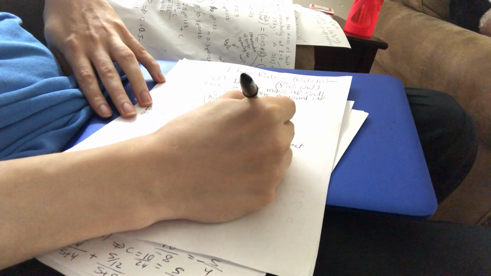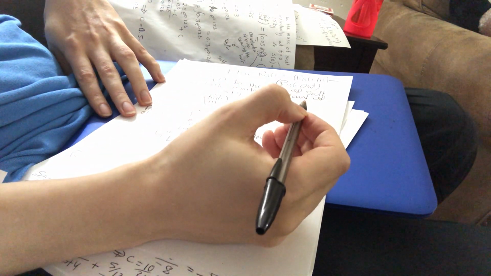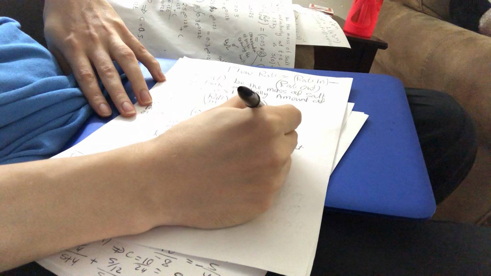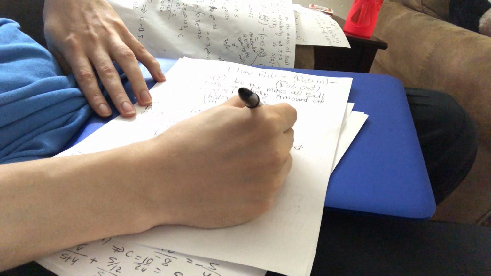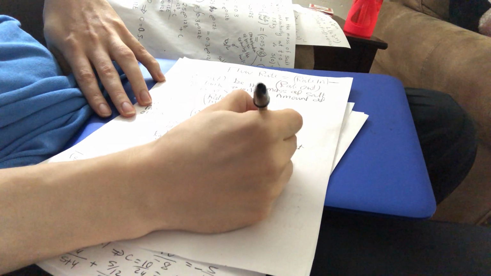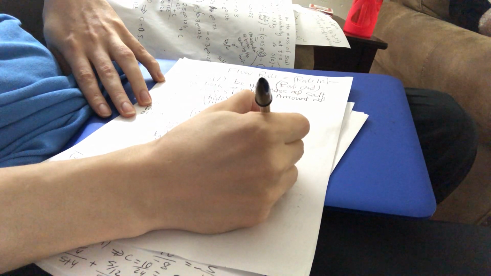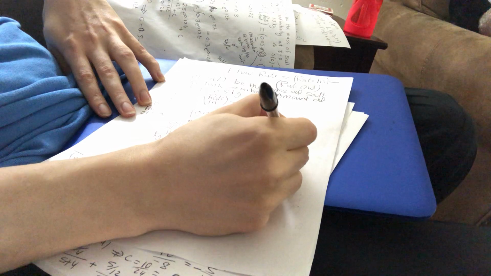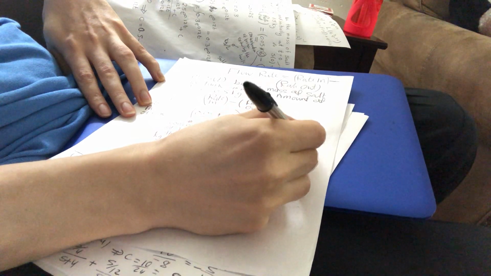Now rate out, we don't know exactly what the rate out is, but there is a certain mass of salt over 50, and that's 50 liters of tank.